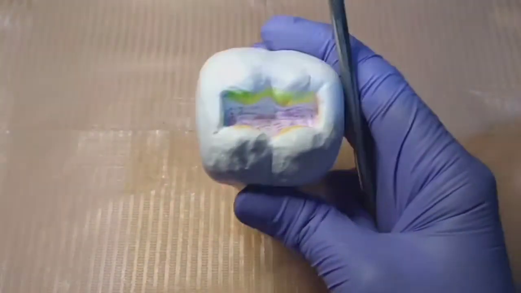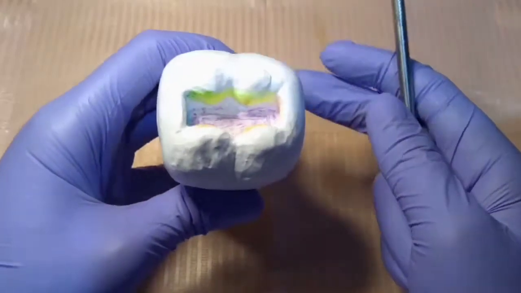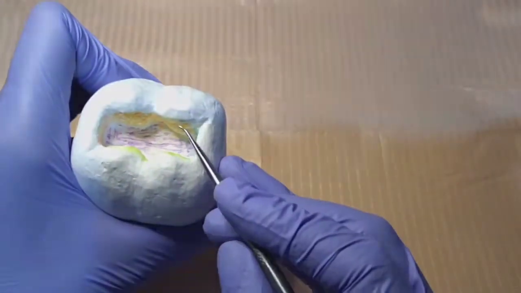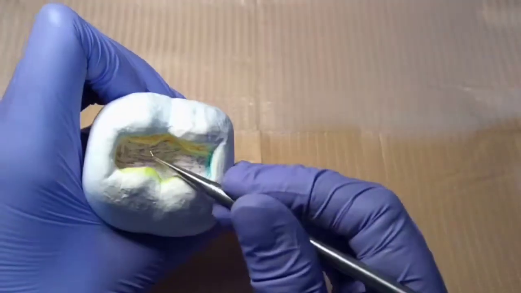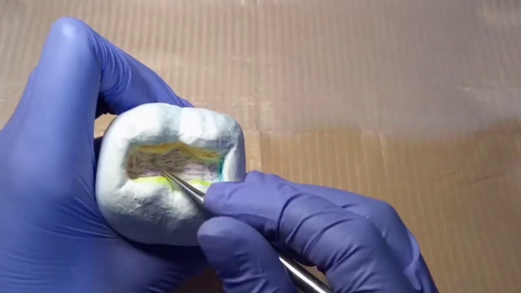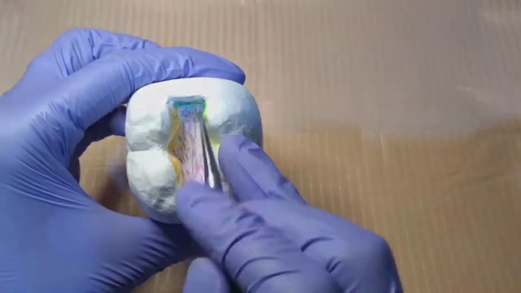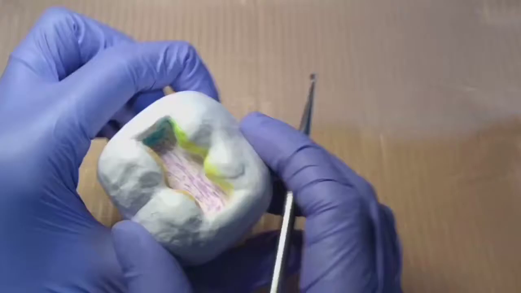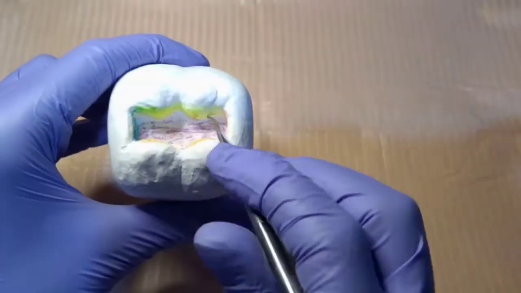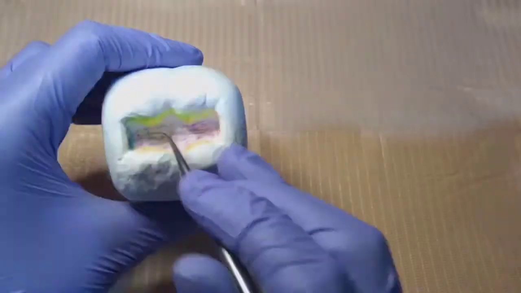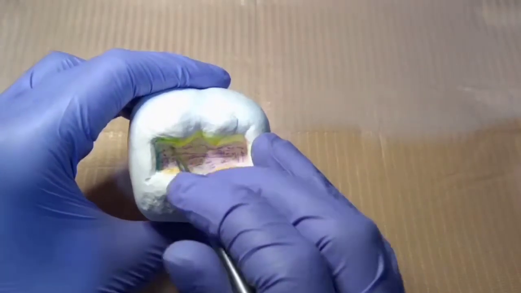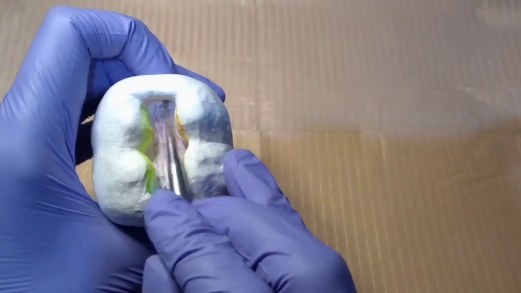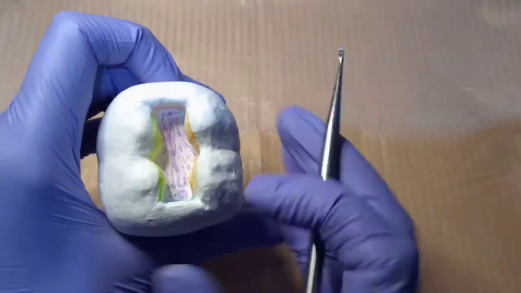Now, let's tackle the line angles. By the way, line angle is formed by the junction of 2 surfaces. As you can see, I have here the buccal wall and then the pulpal wall, so we have the bucco-pulpal line angle. Next is the distal wall and the pulpal wall, which is called the distal-pulpal line angle. Next one is the lingual wall and the pulpal wall, which form the linguo-pulpal line angle. Then, the mesial wall and the pulpal wall, which form the mesiopulpal line angle.